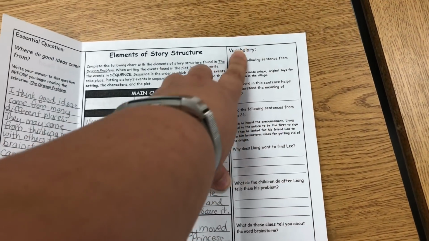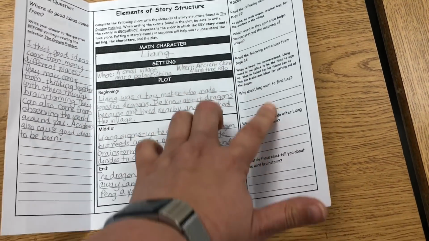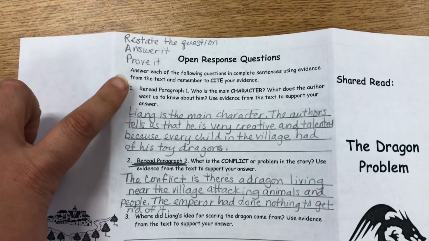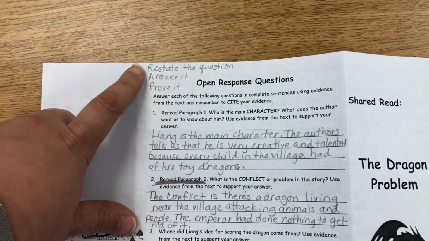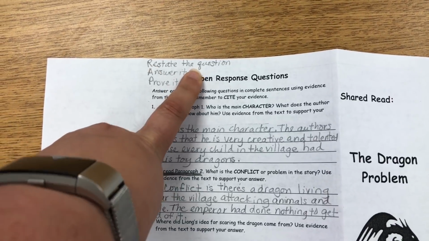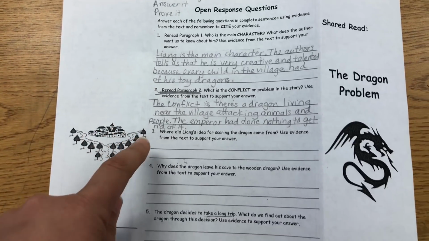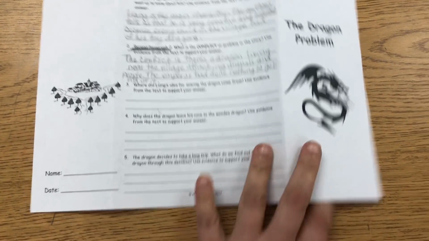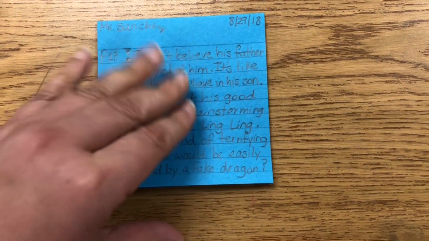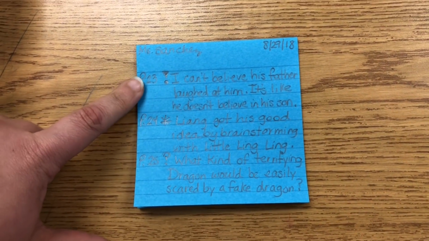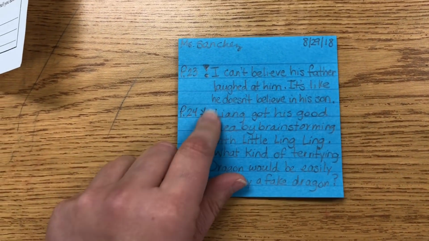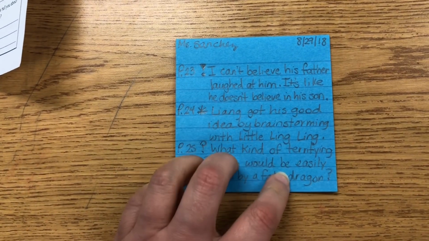And then over here, we have the vocabulary and the different sentences that support that. And then on the back, they had their comprehension questions. And of course, I showed them to use RAP, which stands for restate the question, answer it, and prove it. I modeled these 2 so that they know my expectations, and then it's up to them to complete these last 3. As far as the annotations go, I gave them this Post-it, which has lines, which is awesome. And I told them to put the page number, the annotation symbol, and their annotation as well. So the students did that for reading today.